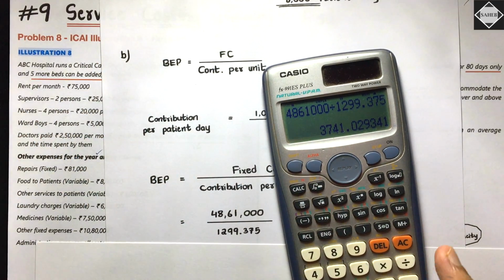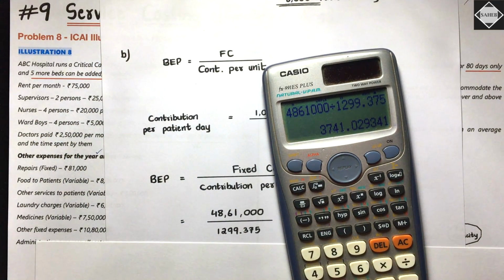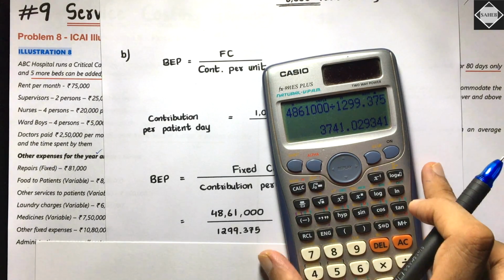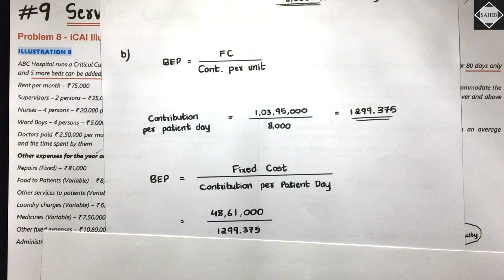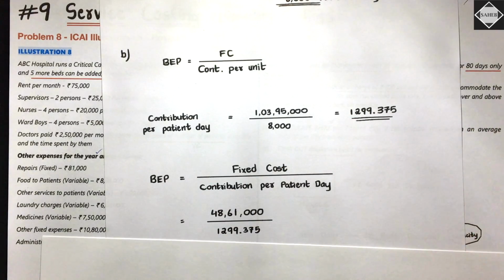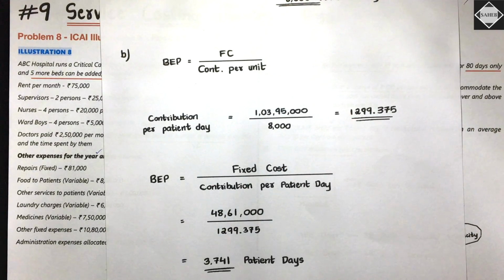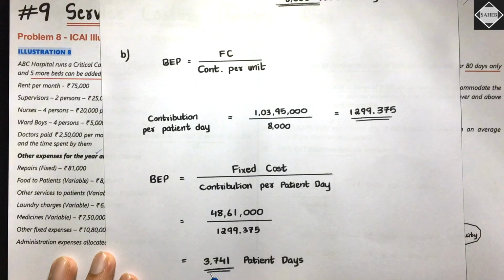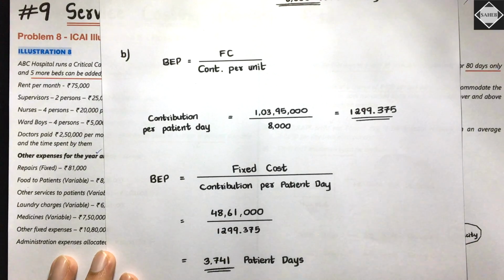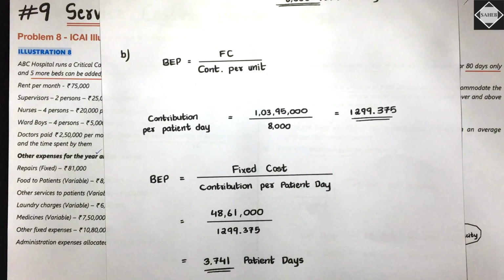So what hospital has to do? At least hospital has to sell these many bed days. Do you understand? Yes. So if they do that, then there will be no profit, no loss. At that many units. So that's, see here, 3,741 patient days, or you can say bed days. Is that clear? That is how you have to do it. Simple and straightforward. It was not difficult.